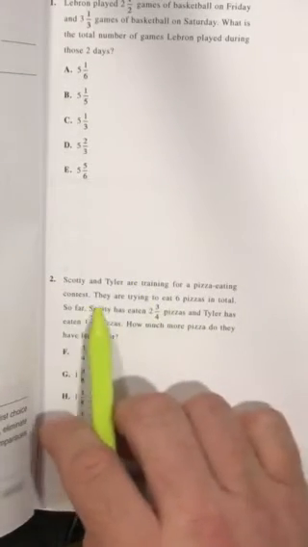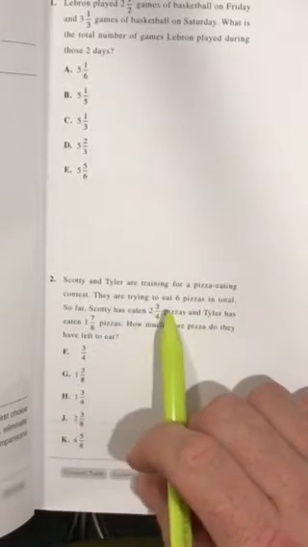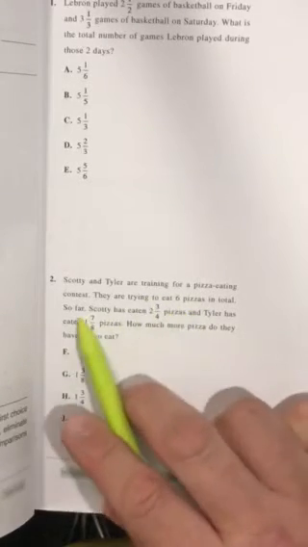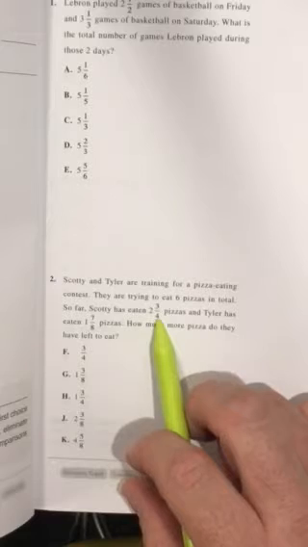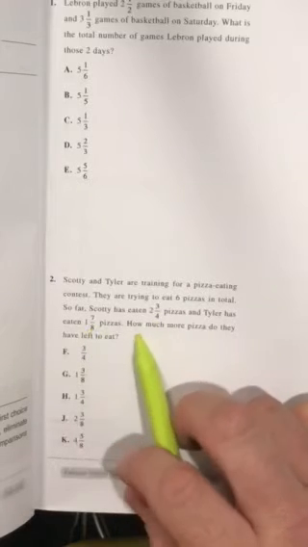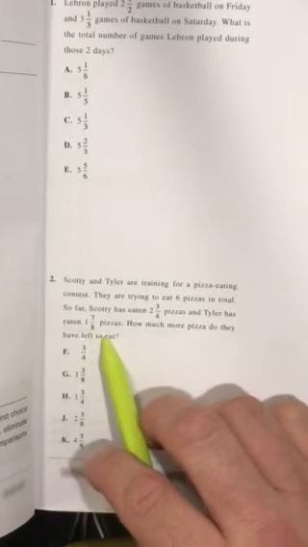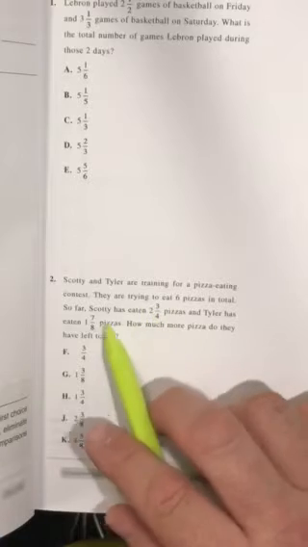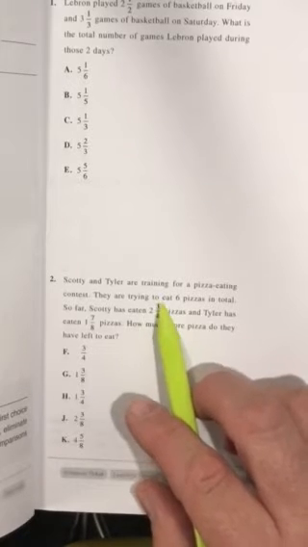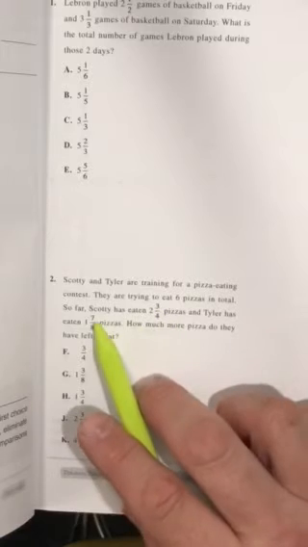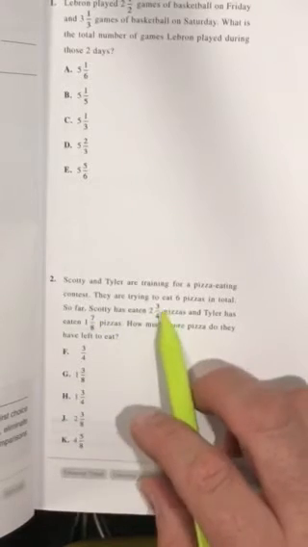Alrighty, question 2. Scotty and Tyler are training for a pizza eating contest. They're trying to eat 6 pizzas in total. So far Scotty has eaten 2 3/4. Tyler has eaten 1 7/8. How much pizza do they have left to eat? Well, I'm going to add these two. Now, the common denominator here is going to be 8, of course. So I have 6/8 over here. So this is going to turn into 3 13/8.